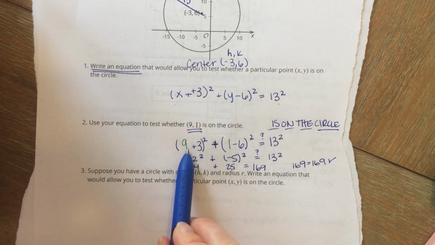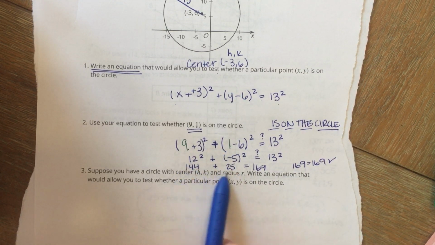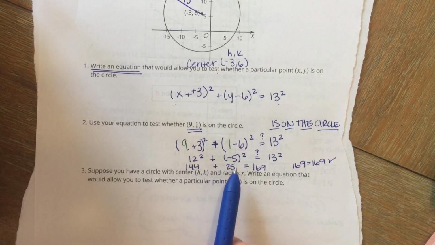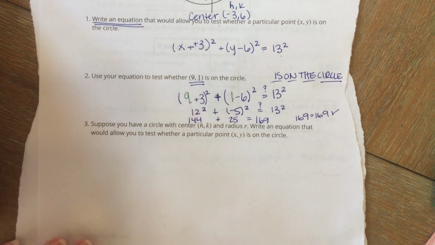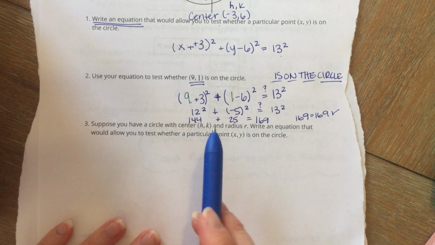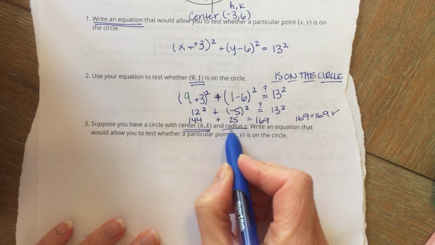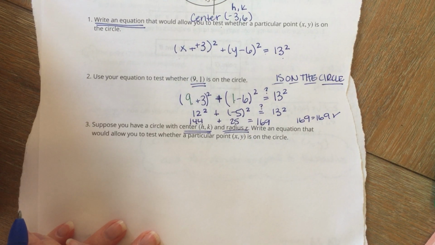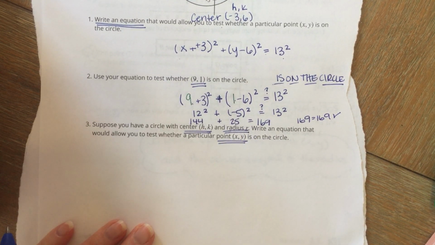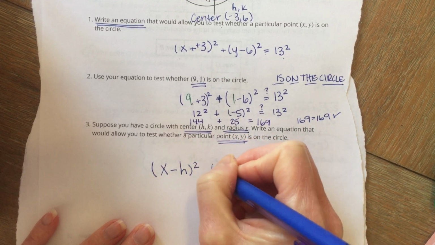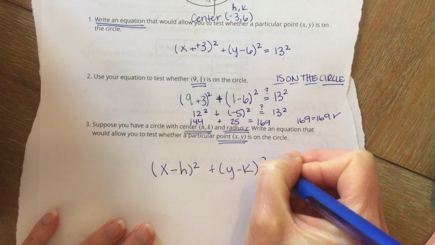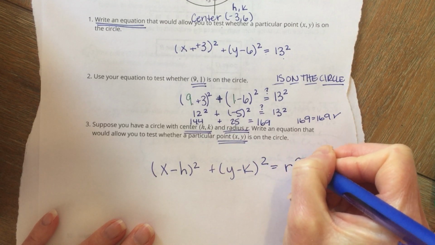If I would have plugged in the 9 and the 1, and I would have got another number, like 184, 184 does not equal 169. Therefore, the point would not have been on my circle. So on step 3, it says, suppose you have a circle with this center (h, k) and radius r. Write an equation that will allow you to test whether a particular point is on the circle. That's our equation of a circle. So let's write that down again. (x minus h) squared plus (y minus k) squared is equal to r squared.